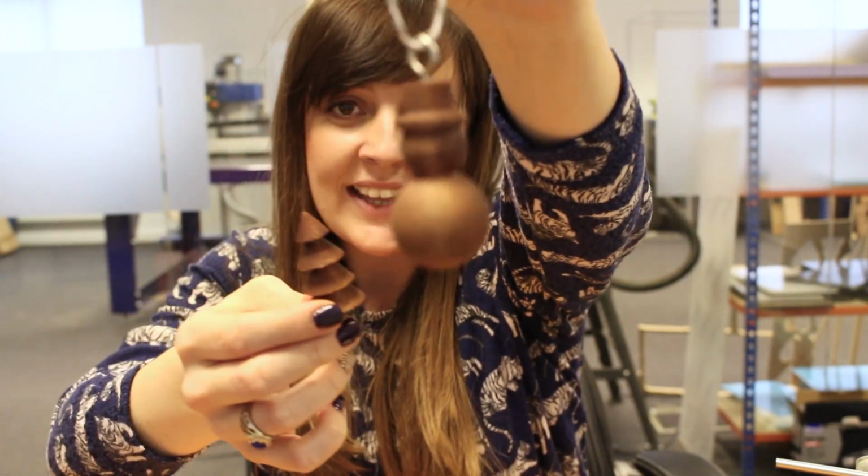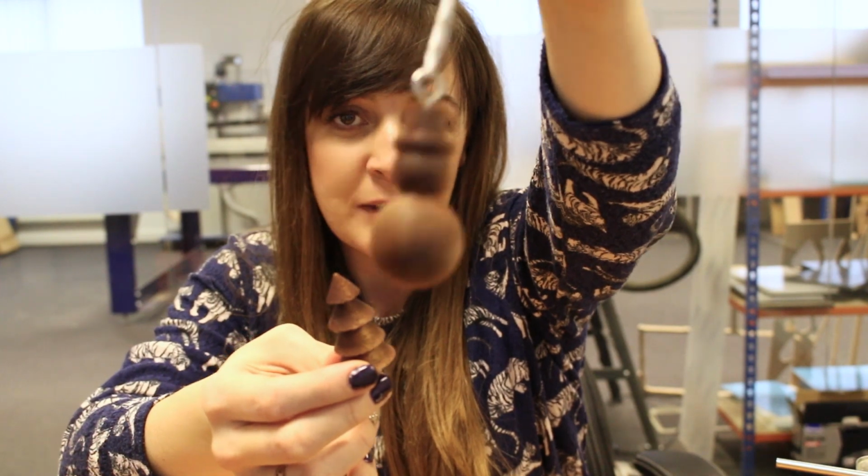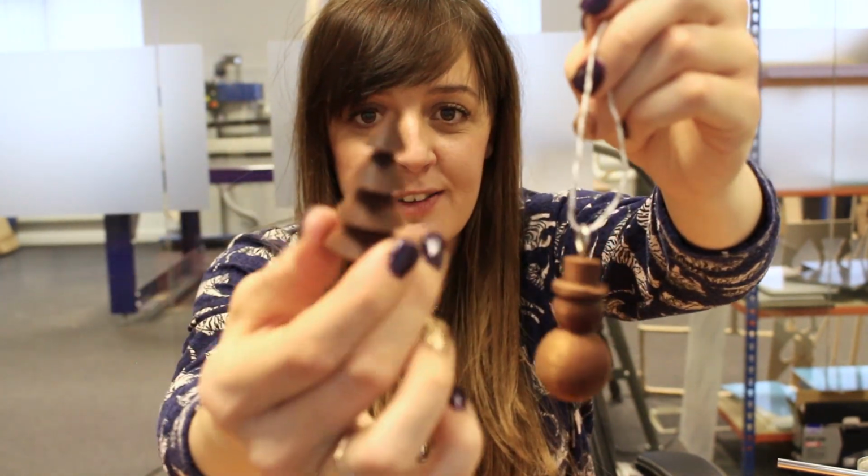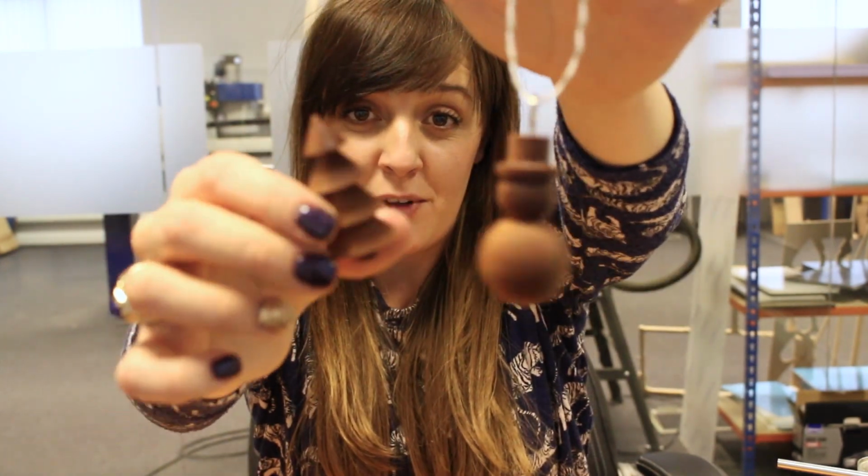2 Christmas ornaments. So here we have a hanging snowman, a full 2-sided part. We also have a Christmas tree, again a full 2-sided part. And so these ornaments are created in Aspire. We're going to use 2-sided machining.